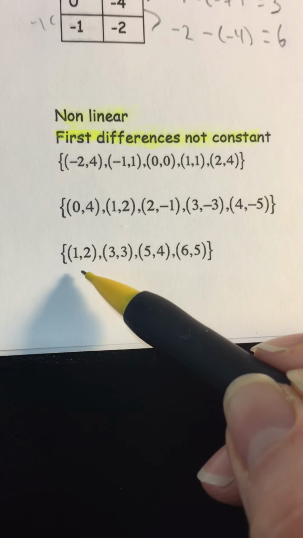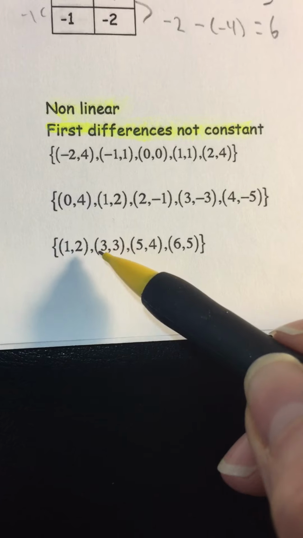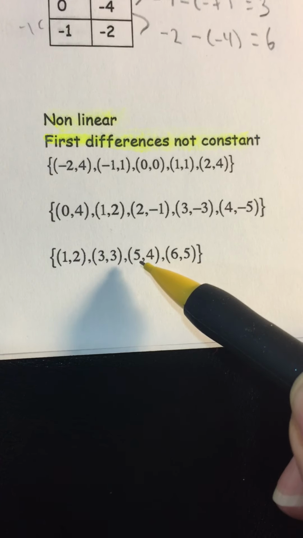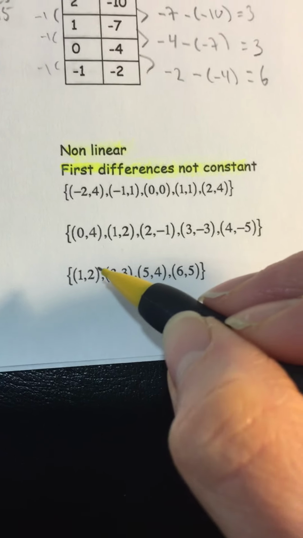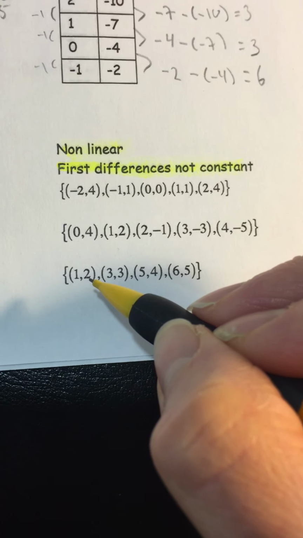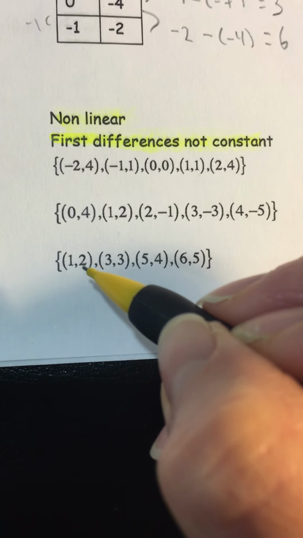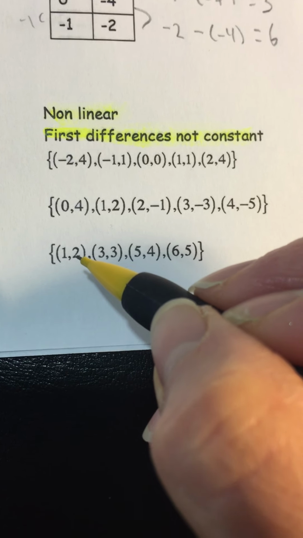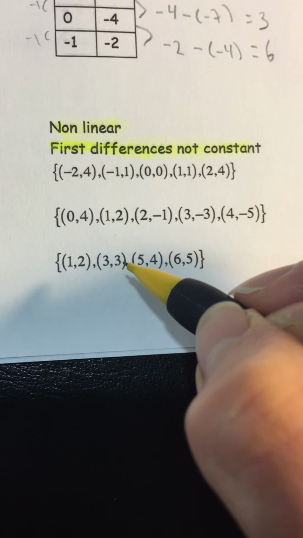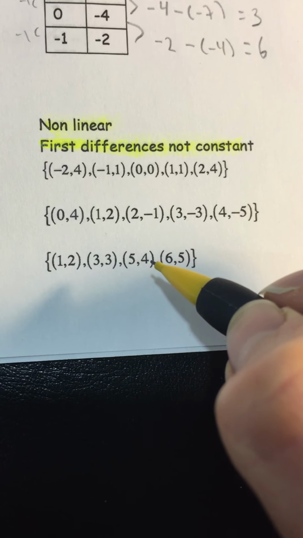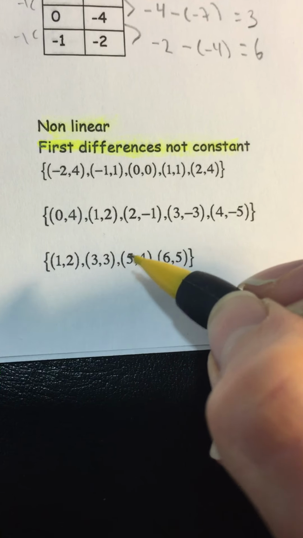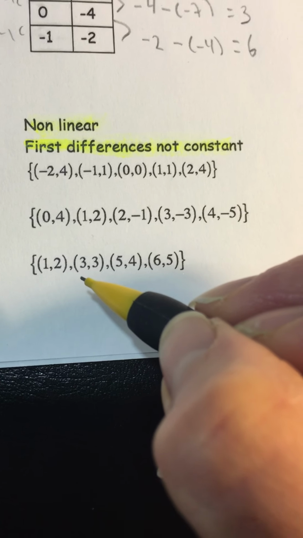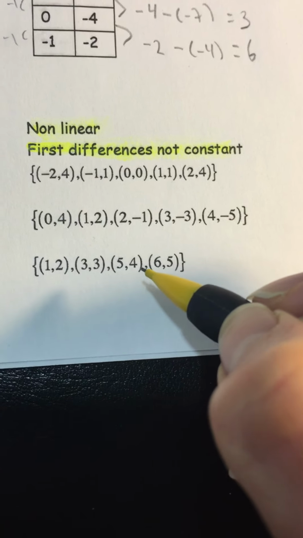There are 2 special ones here, though. This one goes up by 2, up by 2, up by 1. Okay, so the change in the x's was not always the same, but we can still look at the first differences and see what's happening with our y's. The y's went up by 1, they went up by 1. It's looking like a line because when I went up by 2 and went up by 2 again, I went up by 1 and I went up by 1 again.